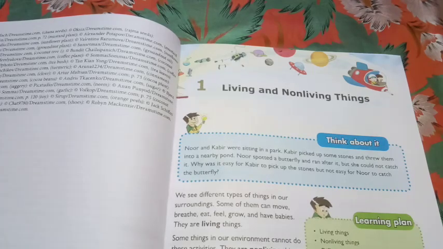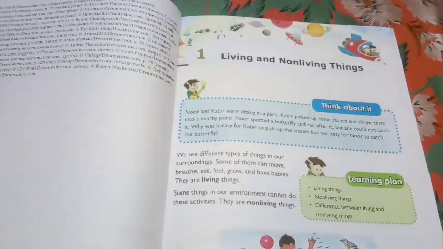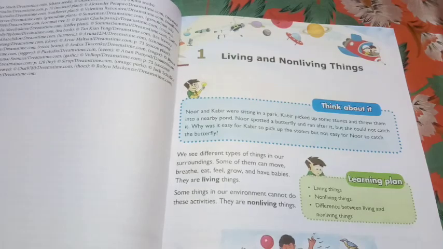The examples are lion, tiger, cat, human, which are known as living things, whereas non-living things are pen, pencil, book, etc. Today, I will discuss the difference between living and non-living things with you.